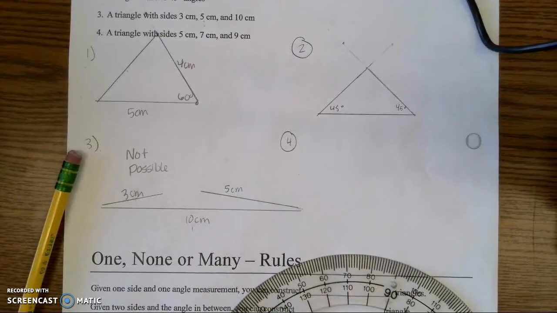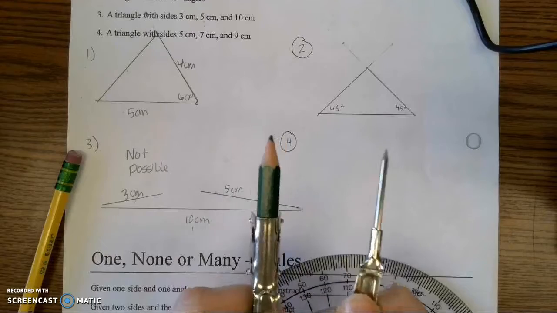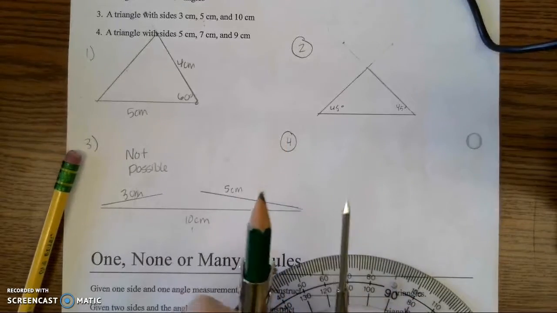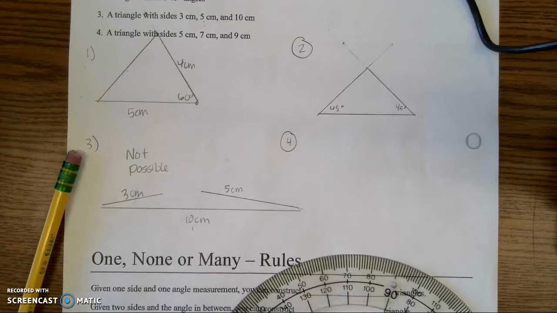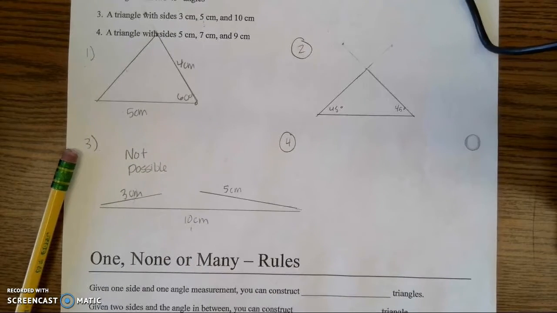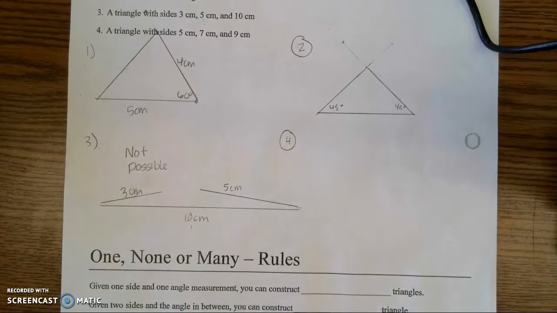Okay, for number 4, I'm actually going to use a compass. So if you have something that you can use as a compass, that's really helpful. If not, you can do this without a compass. I just think it's more helpful with a compass. Okay, so for number 4, we're drawing a triangle with sides 5 centimeters, 7 centimeters, and 9 centimeters.